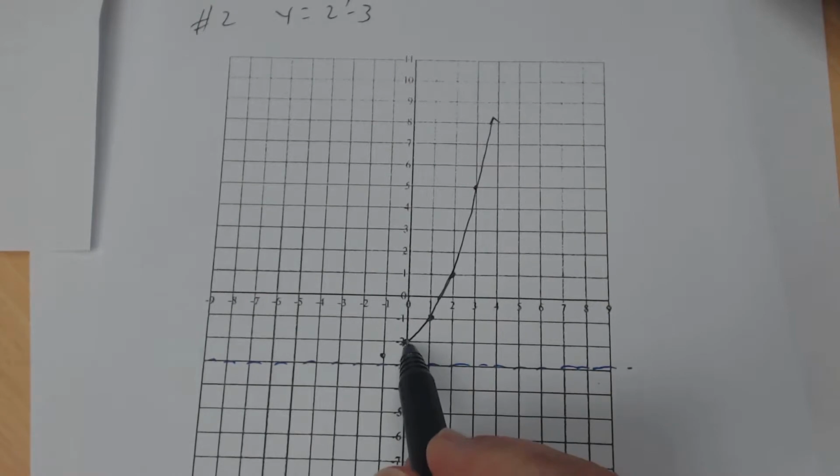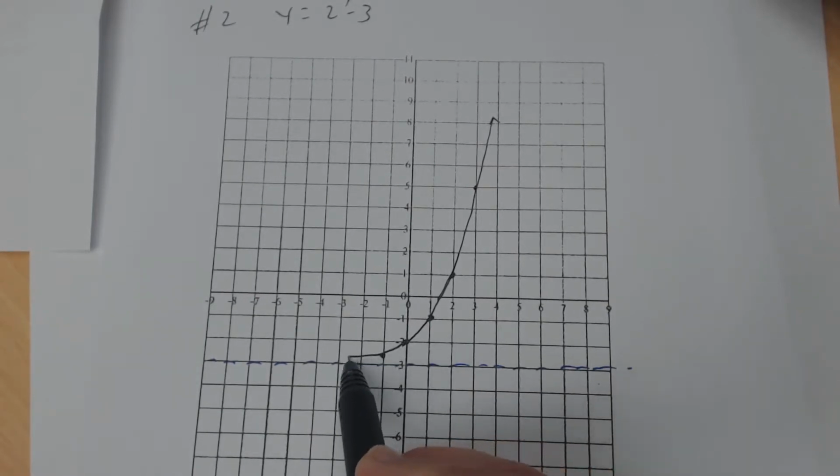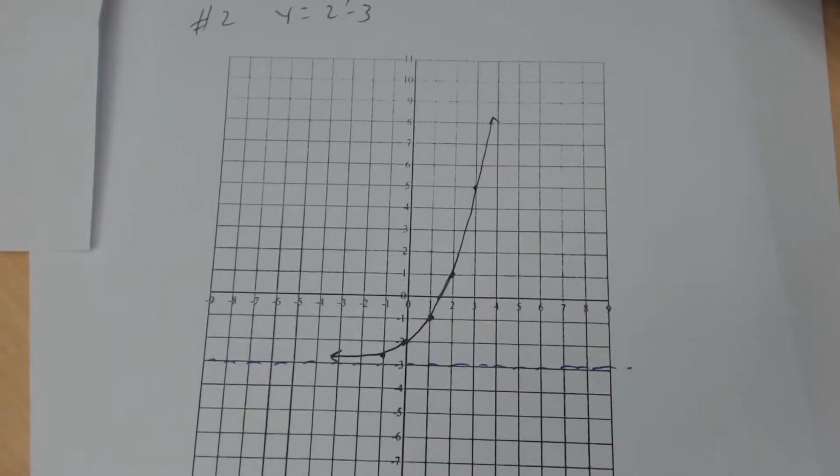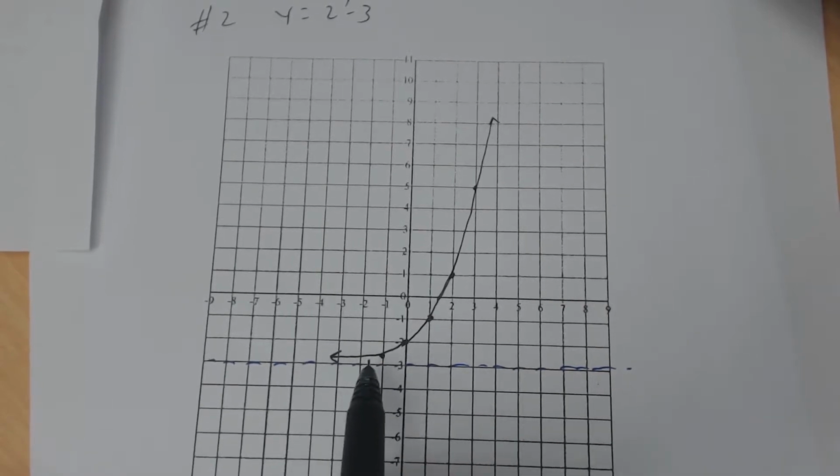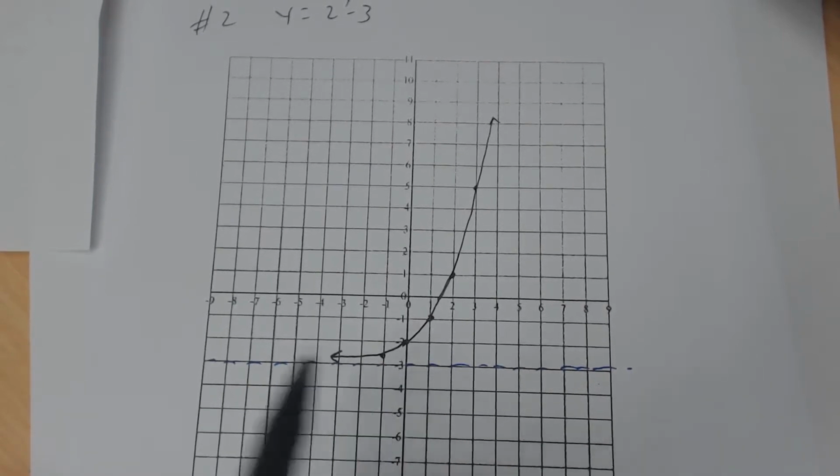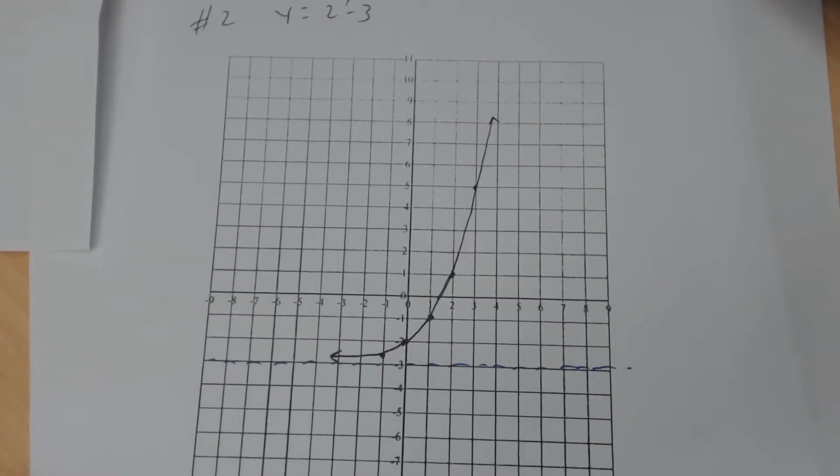And so basically, you're just going to draw something like this. Just draw something like this. And you're done. There's your graph. You're making it look like it's going towards the horizontal asymptote. Okay, so that's what this graph is.